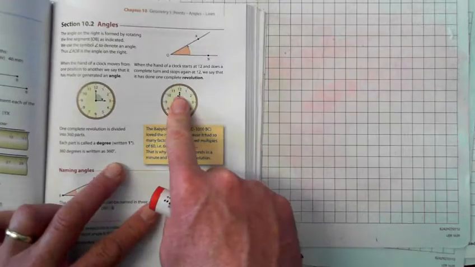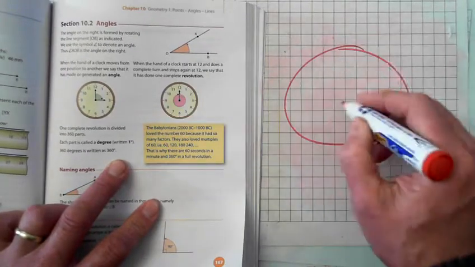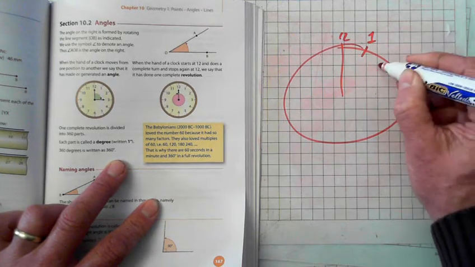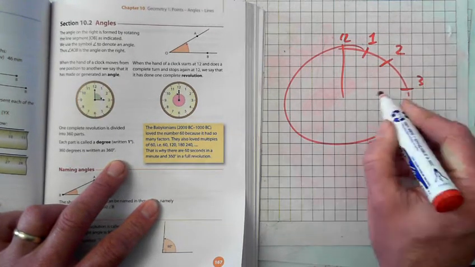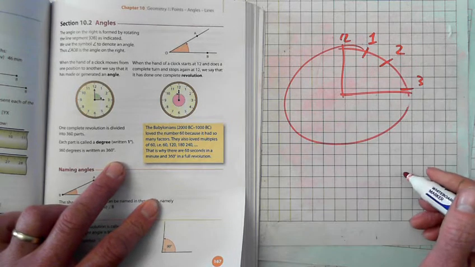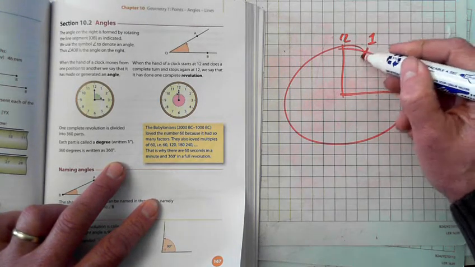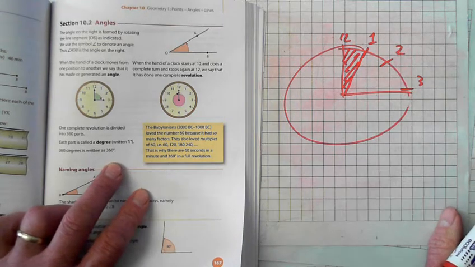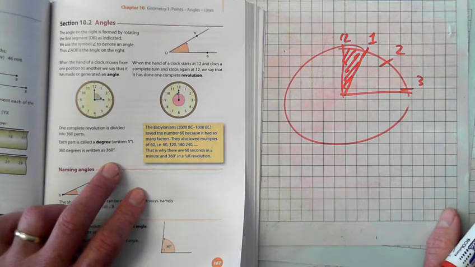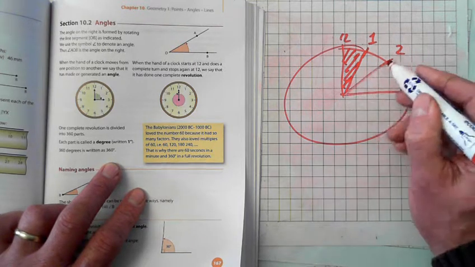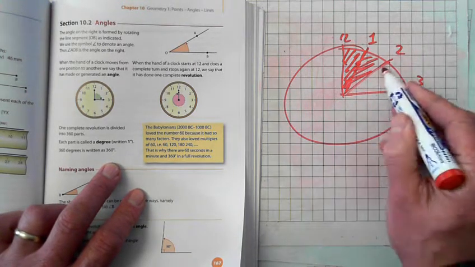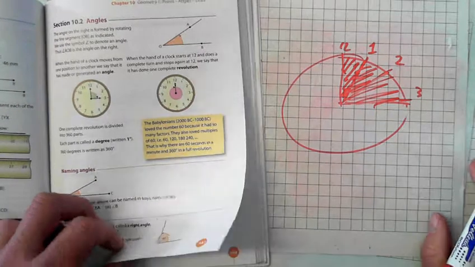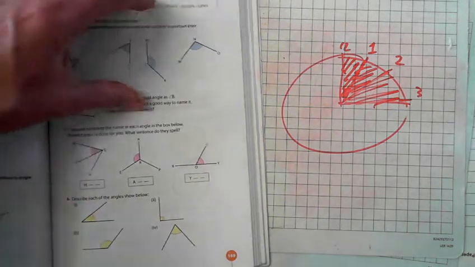So if you open the book too much, it's reflex. On this clock here, there's one to remember. On this clock, there's 12. 12, 1, 2, 3. Right. Can you remember how many degrees were there? That's good to remember. That's 30 degrees. That is 60 degrees. This is 90 degrees. That's something good to remember for your revision.